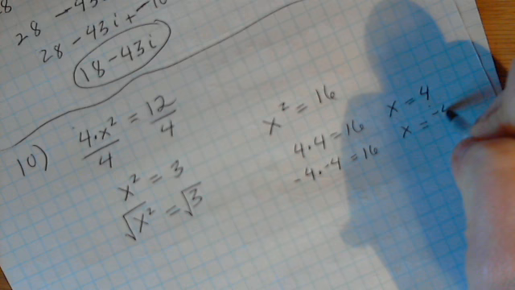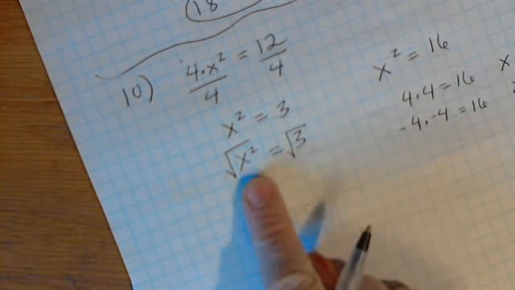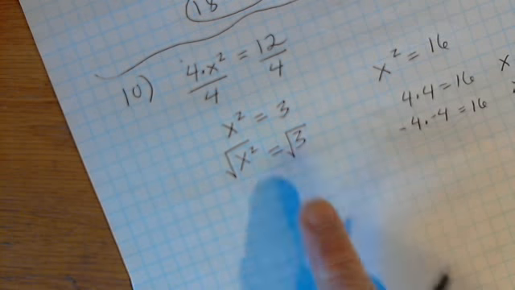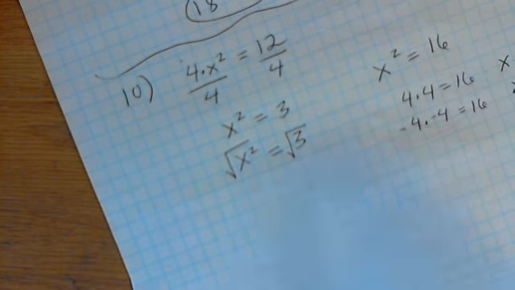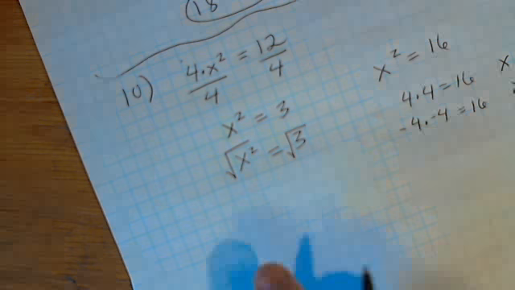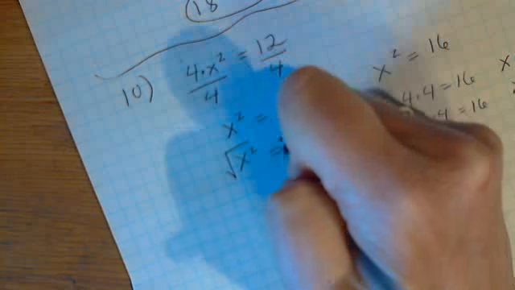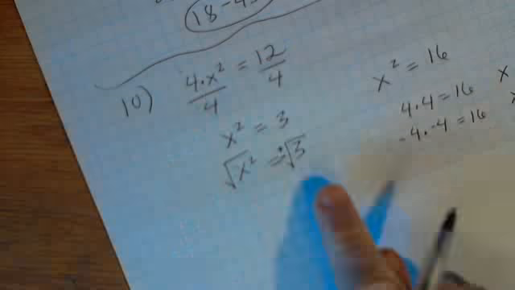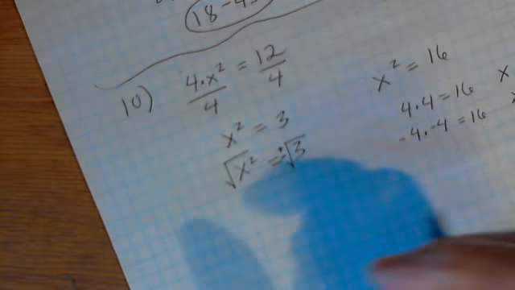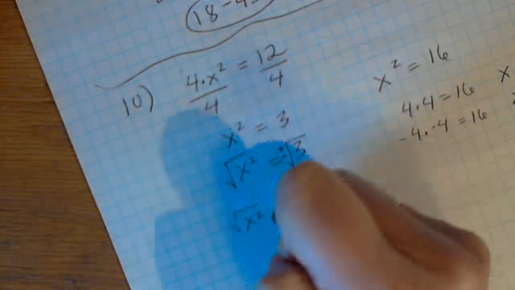So back to this, when we take the square root of both sides of an equation, we have to realize that the square root of x squared could possibly be a positive answer or a negative answer. So there's always two steps to taking the square root. And that second step is to write this in front of the square root sign, plus or minus. Let me write that again so it's a little bit clearer.